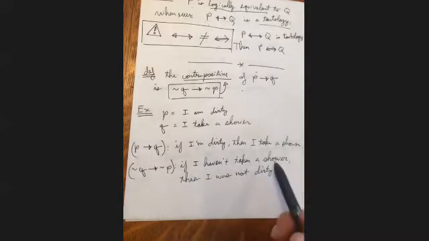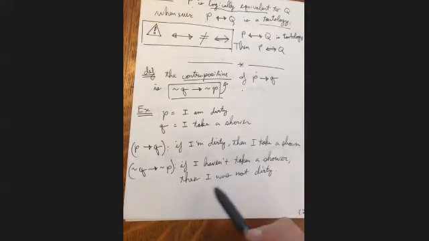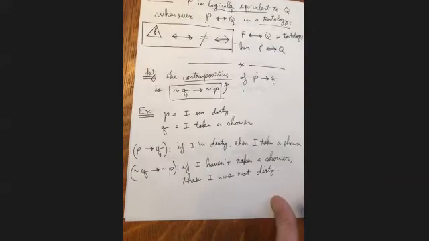But notice that we've flipped the order around. So now the shower statement comes first, but we negate it. And then the dirty statement comes second, but we negate it. So that's what the contrapositive looks like in plain old English.